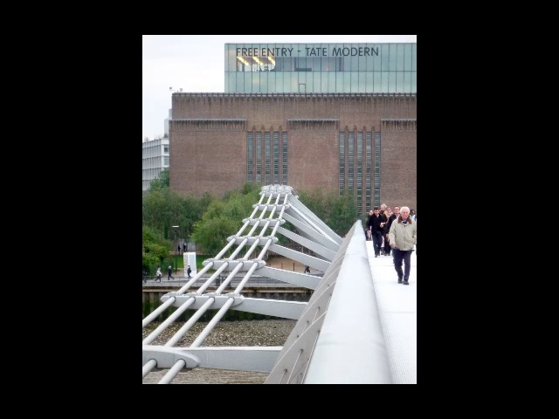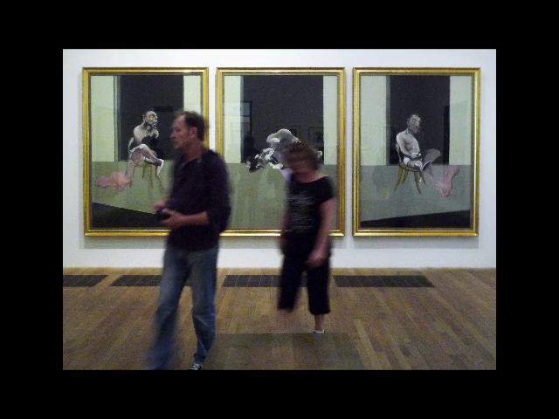We're in the Tate Modern, and we're looking at a Francis Bacon. Actually, we're looking at 3 Francis Bacons. This is one work of art, but in 3 large painted panels. It's a triptych. In fact, that's the title.